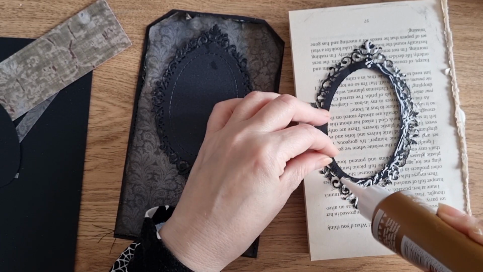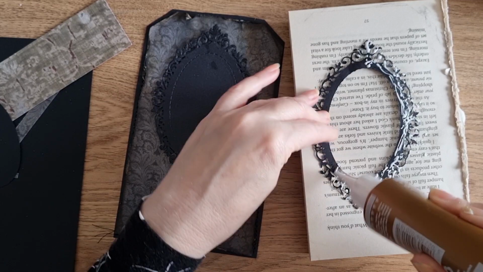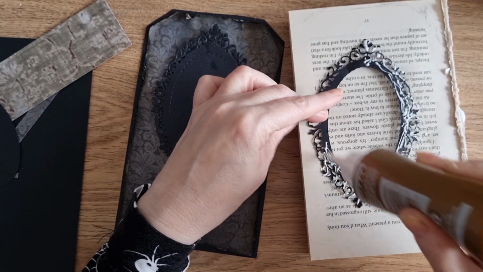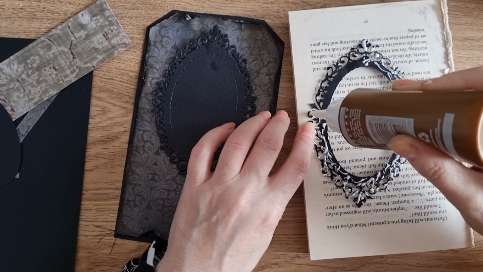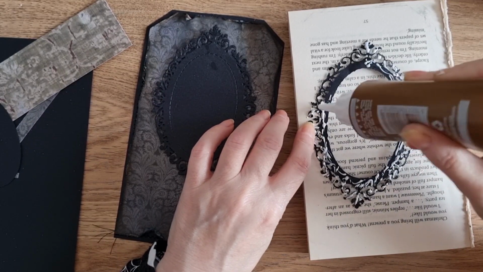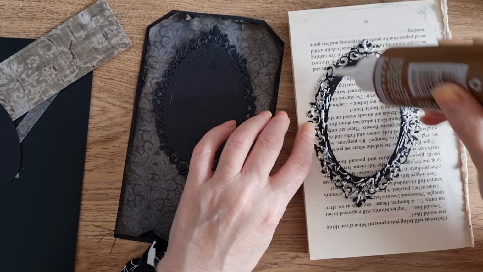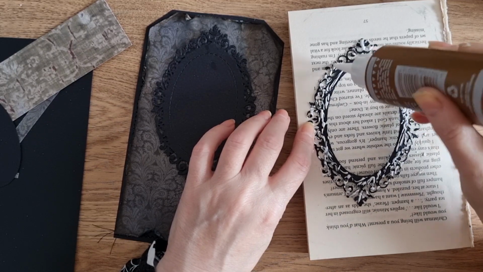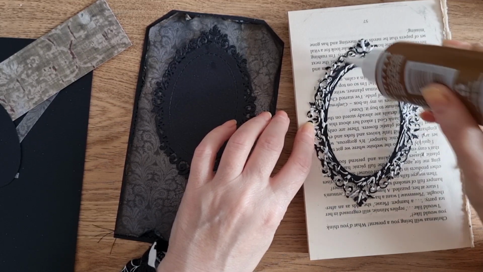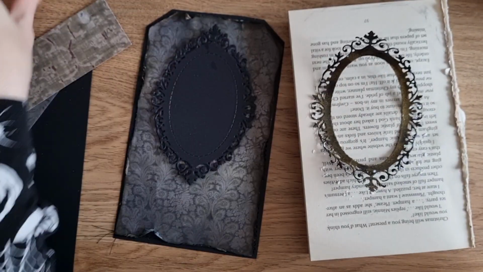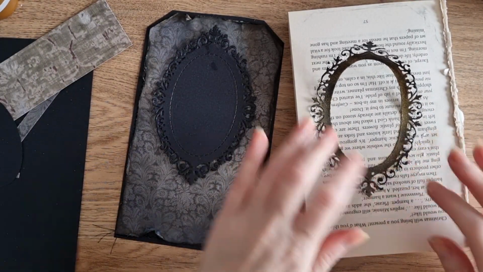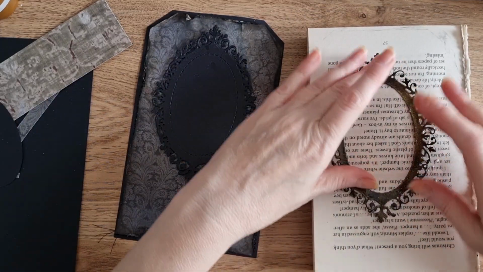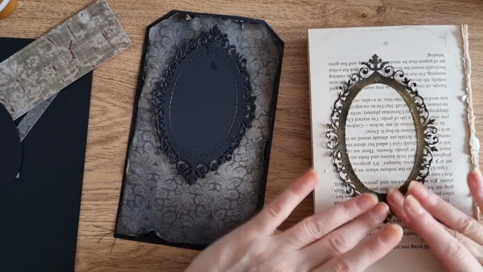I mean, I'm not even being that careful with this. Thankfully, because it's embossed, the glue will just rub off the shiny surface on the other side. Yes, I know you can get fine tip nozzles and all that kind of thing, but I'm working with what I've got, and, you know, this is what I'm doing. So I'm just going to get some of that excess off.